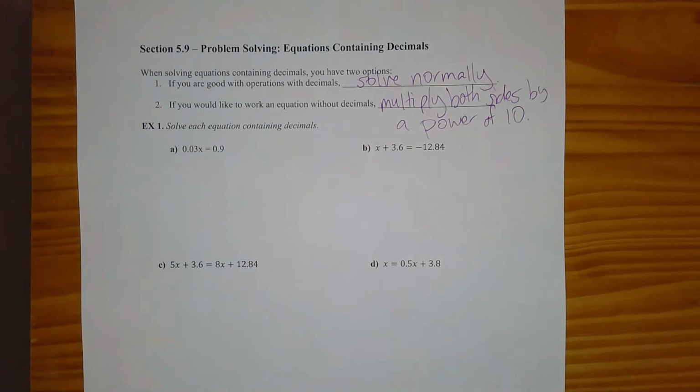Okay. So we're going to do a lot of examples today. I'll do a few, I'll let you guys try quite a few, and the more you guys practice these, the better you're going to get at these, but I think you guys can do them, okay?